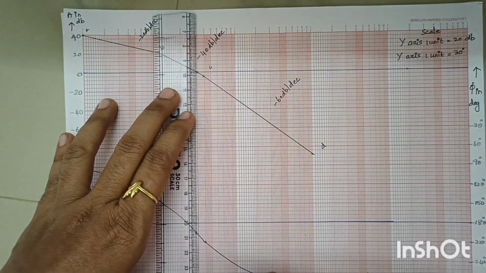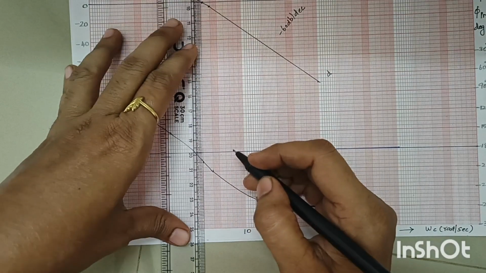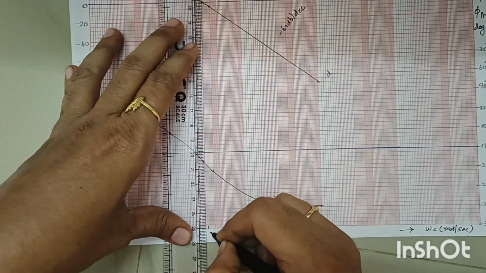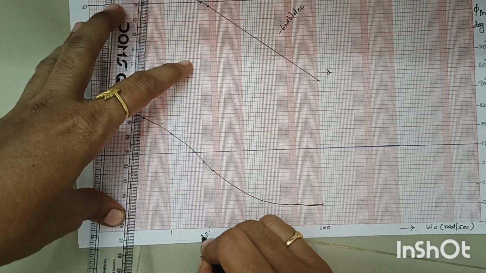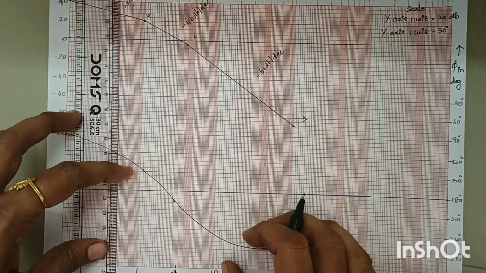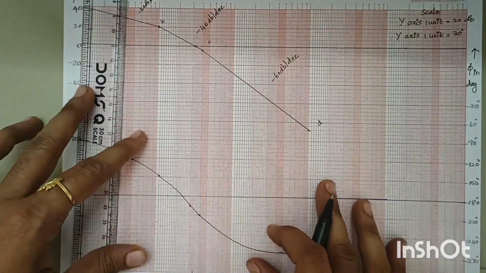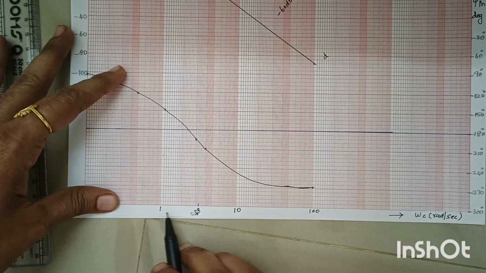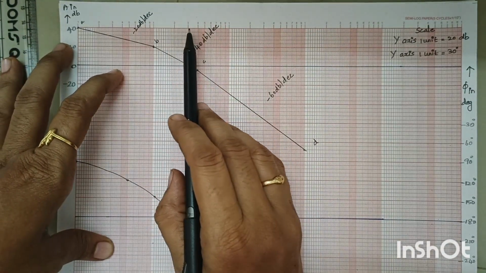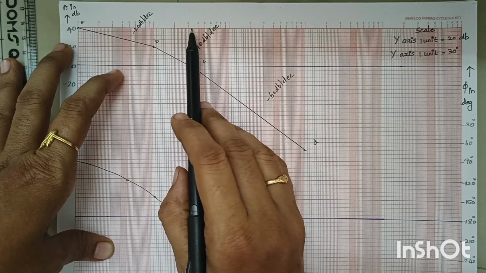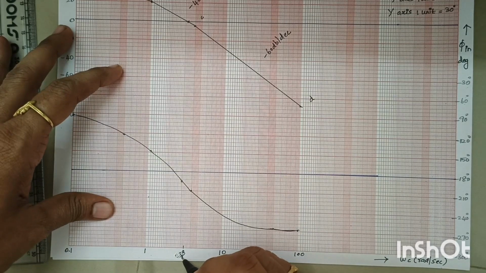So here you can mark that and you can write it at the bottom. So it is my 1 point. Here the value of gain crossover frequency is 3.3 because it lies between our 1 and 10 here. So when you look above, you see 1, 2 and after 3 it lies somewhere here. So the exact value of our gain crossover frequency is 3.3.